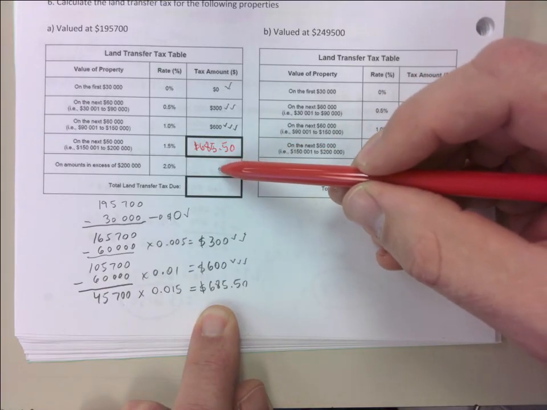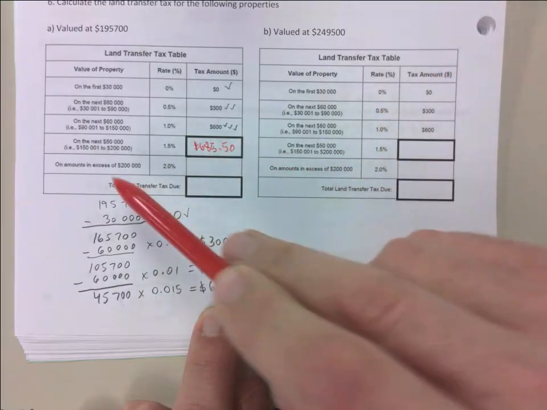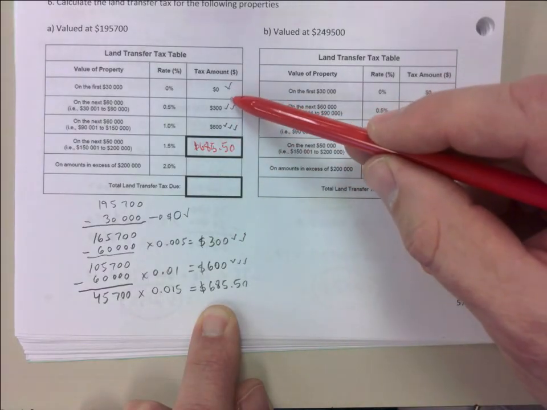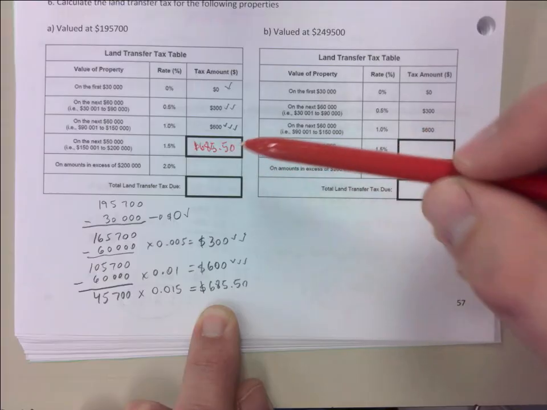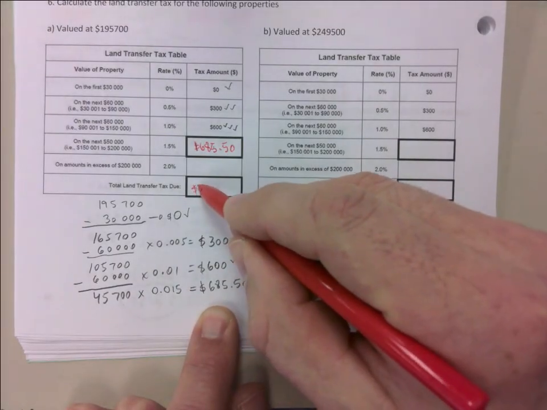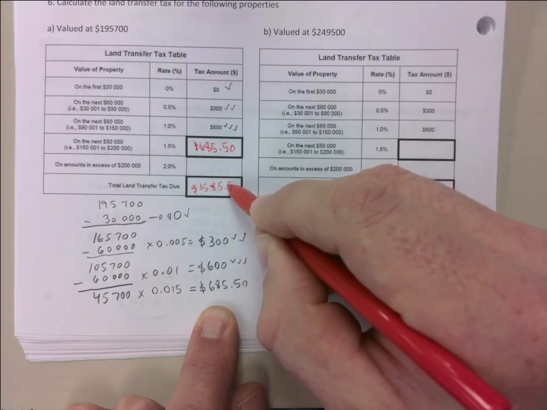Do you pay anything in here? Is there anything that's going to be in excess of 200,000? Nope, that's blank. So now you just have to add up all of these cells, and let me see what I got. If I add it all up, this is 1585.50.